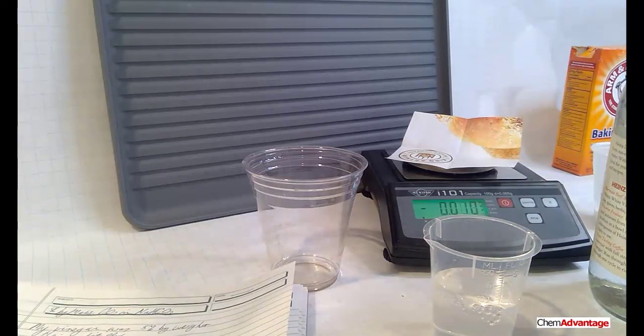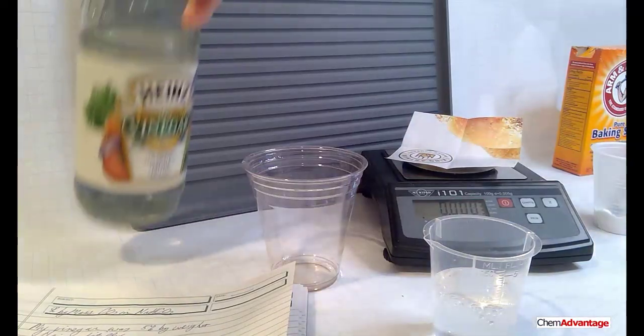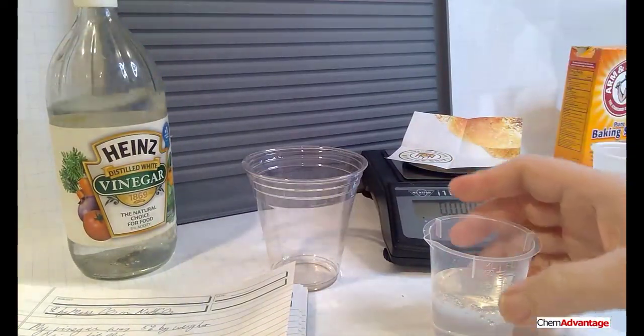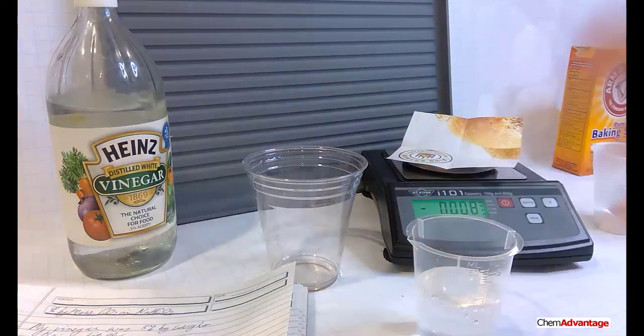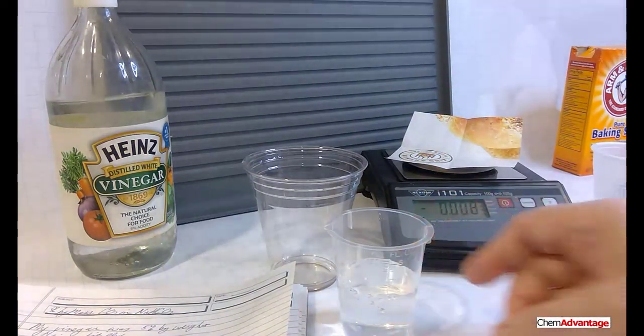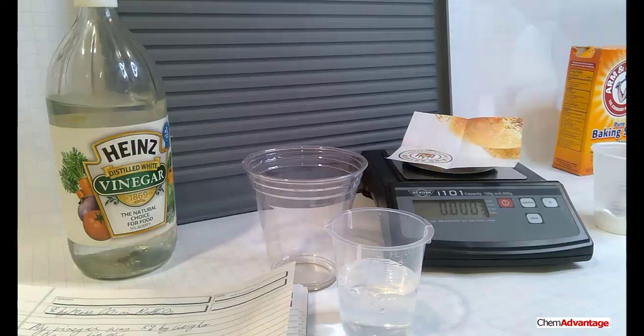The acetic acid is going to be in excess. This is 5%. My Heinz is a little bit more than 5%. It's pretty darn good. So there's my vinegar. That's my acid. It's a weak acid, acetic acid. Now we're going to need some baking soda, and it's about 2.5 grams.